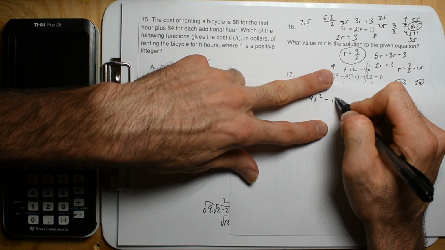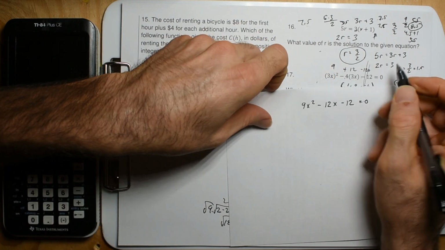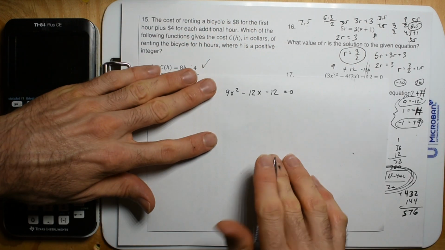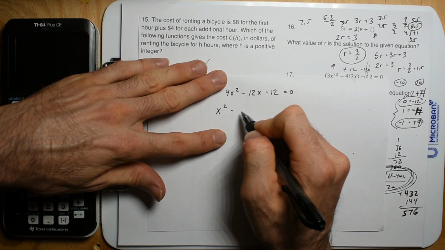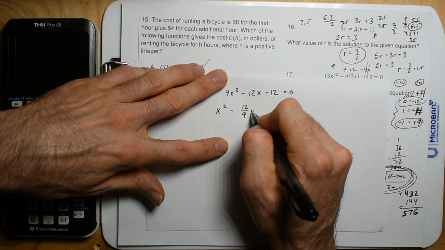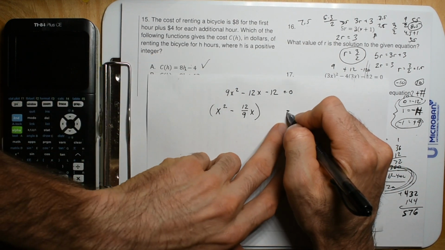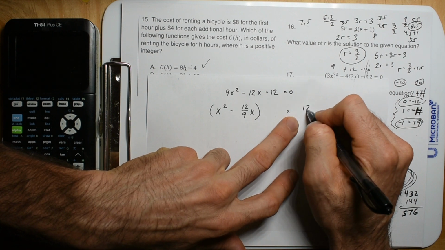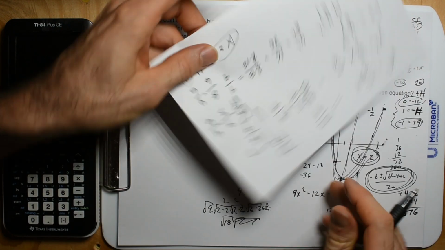Okay, so this is going to be 9x squared minus, let's see if I'm doing anything wrong here. 4 times 3 is 12. 12x minus 12 is equal to 0. So we're going to have x squared minus, we'll just keep it as 12 ninths x, is equal to positive 12 ninths. Is that where I ran into my issue? I called that negative over there? I don't think so.